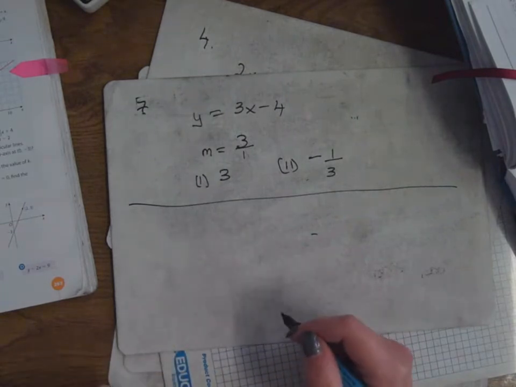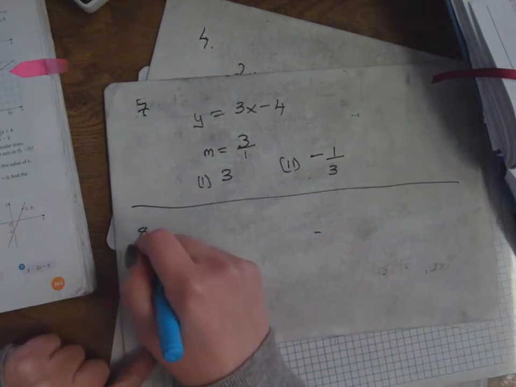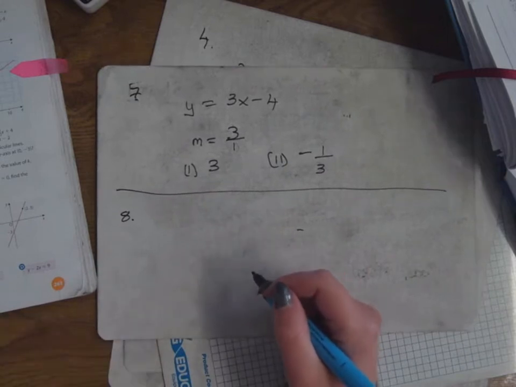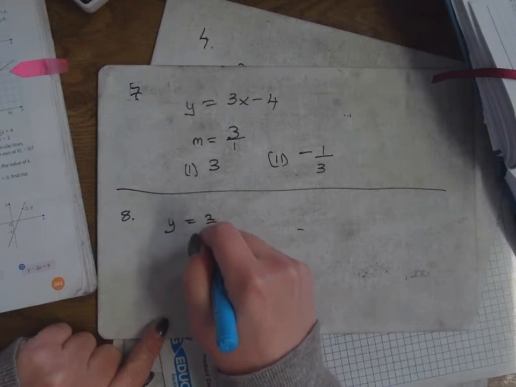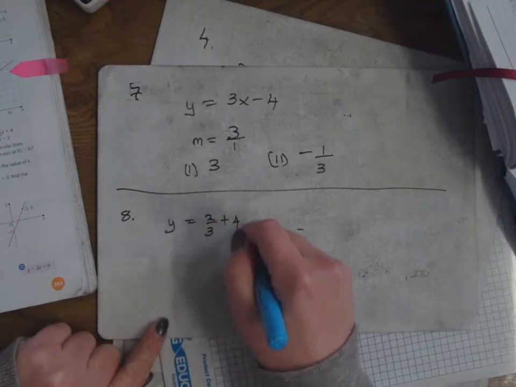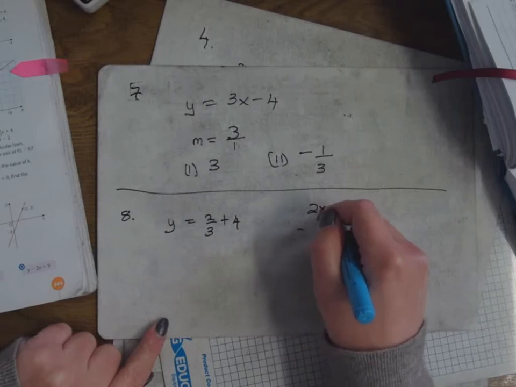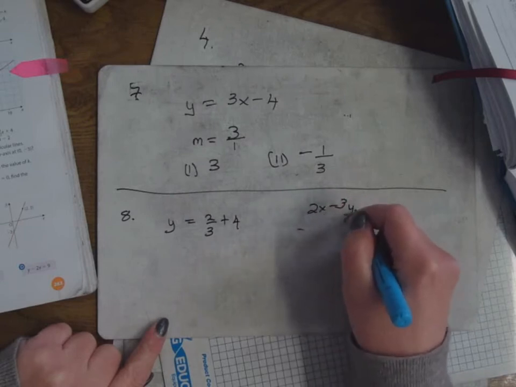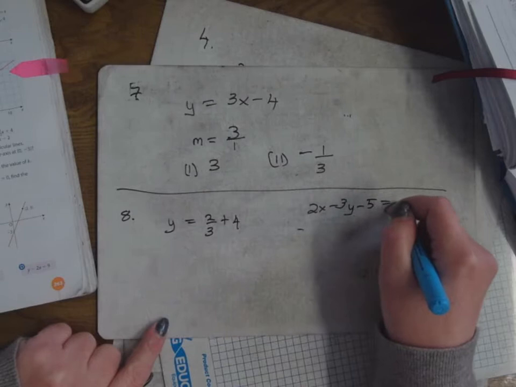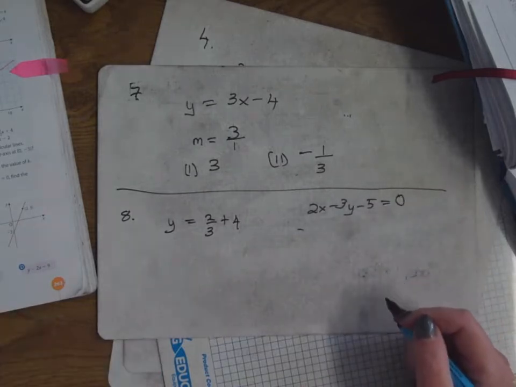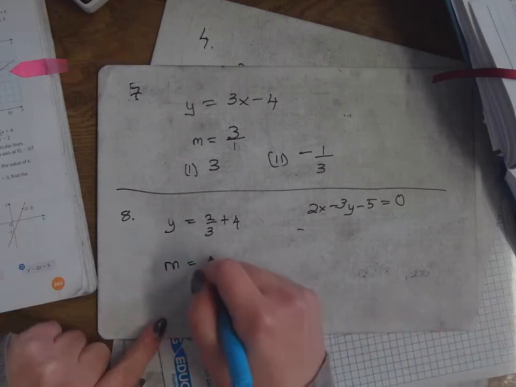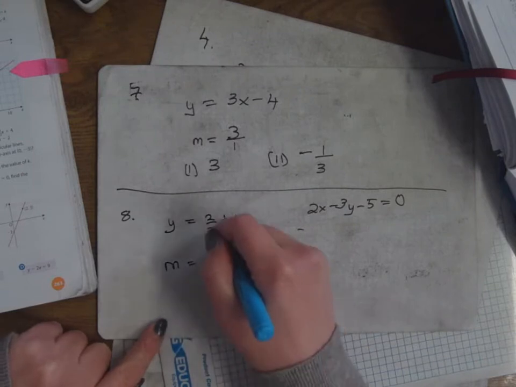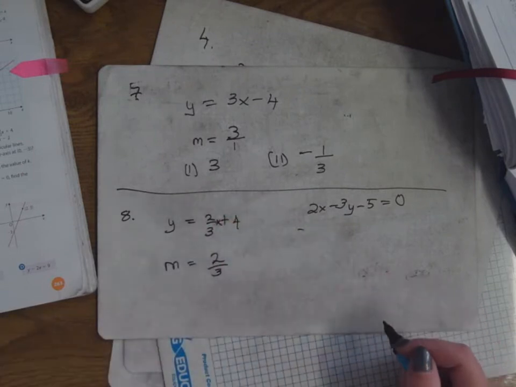Next one is number 8. So number 8, investigate if the line y equals 2/3 x plus 4 and the other line 2x minus 3y minus 5 equals 0. And they want to know, are they parallel? What do we know about parallel lines? They have the same slope. So what's the slope of this line? It's done for me. 2/3. It's the number in front of x, isn't that right?